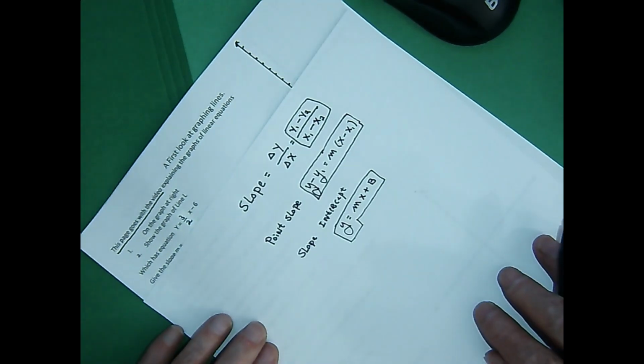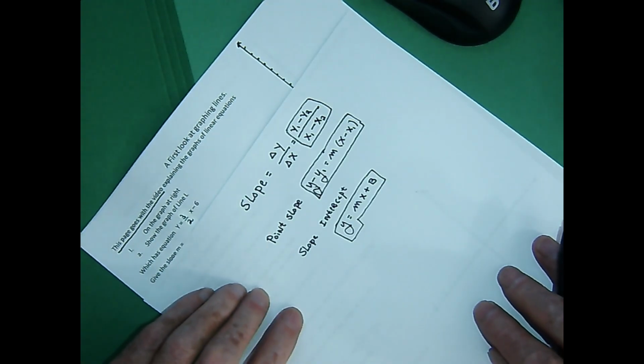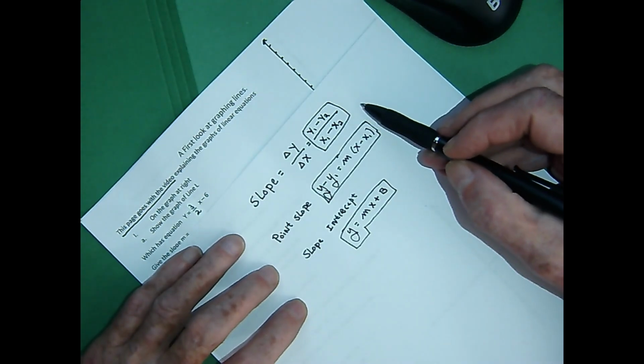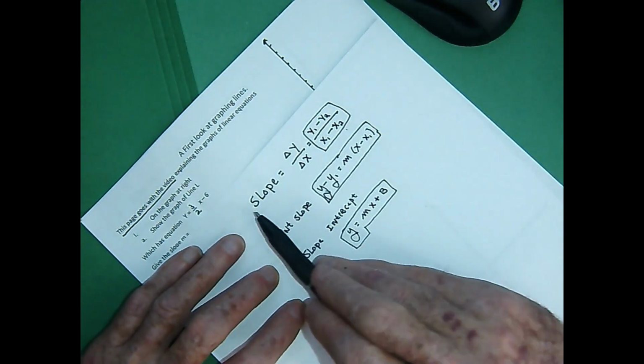Hi everybody. I'm going to show you today some things about graphing lines and finding the equations of lines. There are three formulas we'll be using a lot, and you've got to be familiar with these formulas. The slope formula, I'd like to show you this.